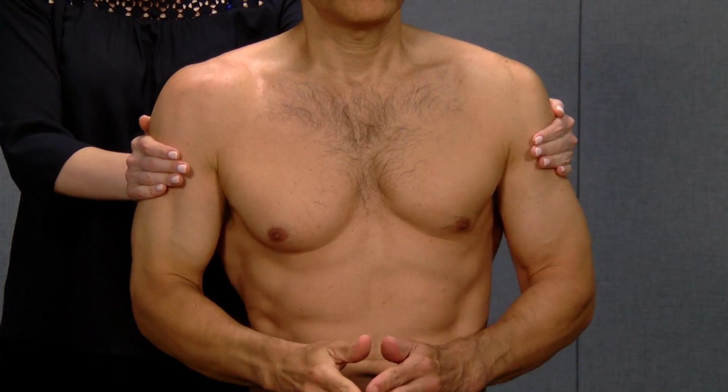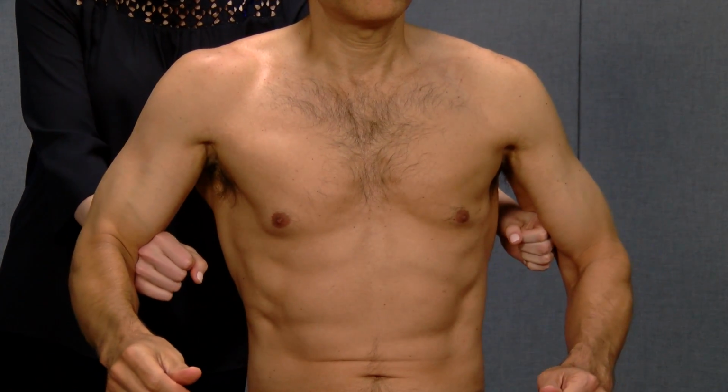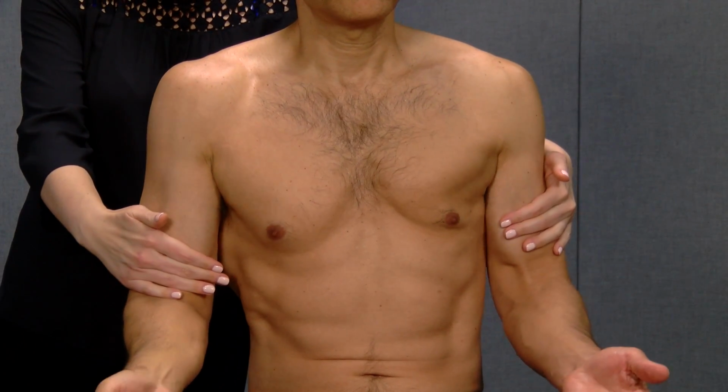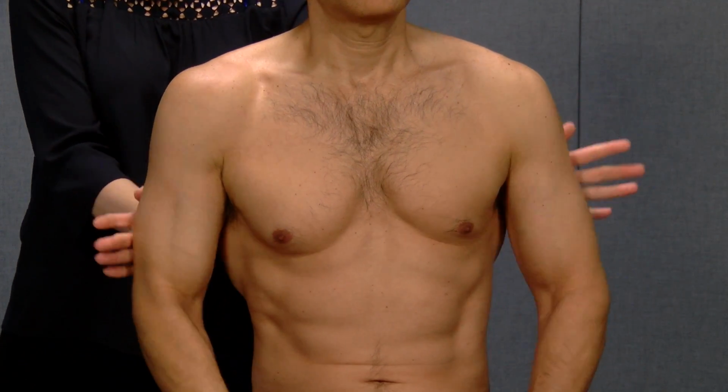abduction, have the patients push their arms laterally. Adduction, have the patient push their arms medially. Flexion, have the patient push their arms against you. Extension, have the patient push their arms backward.